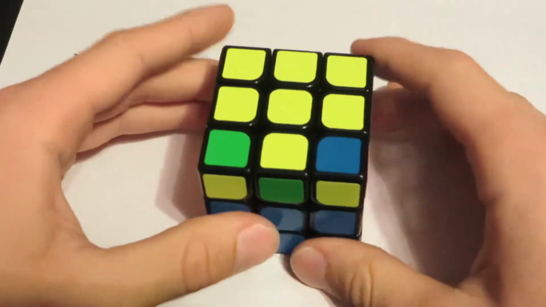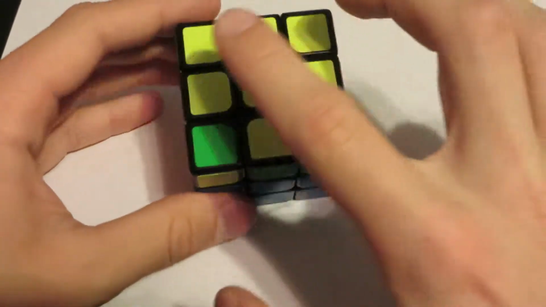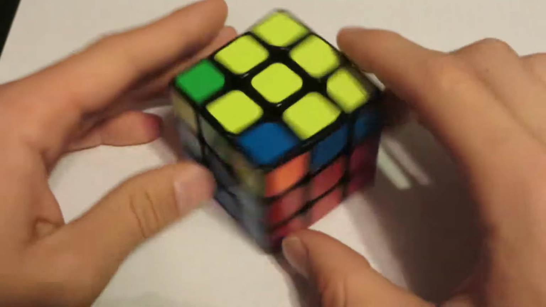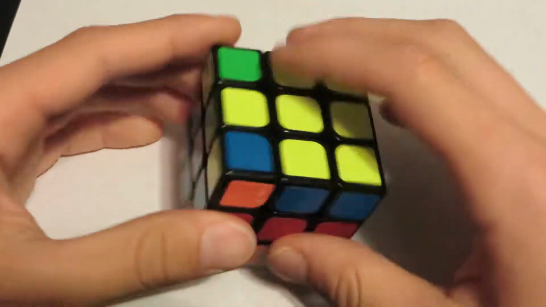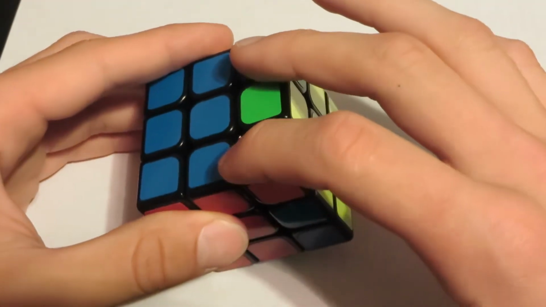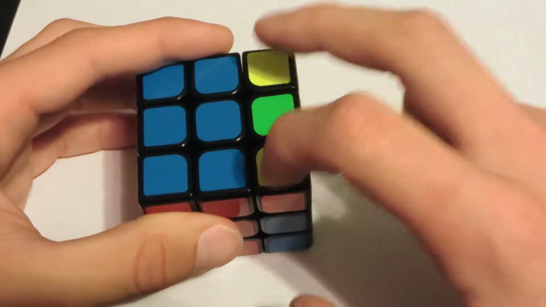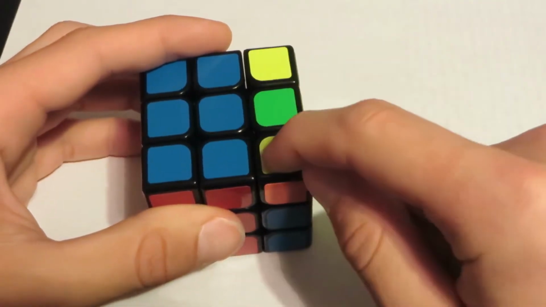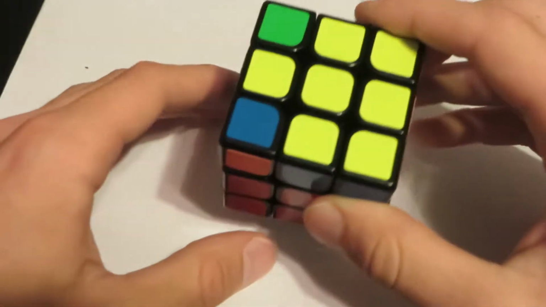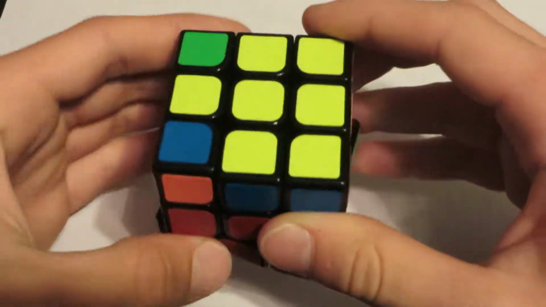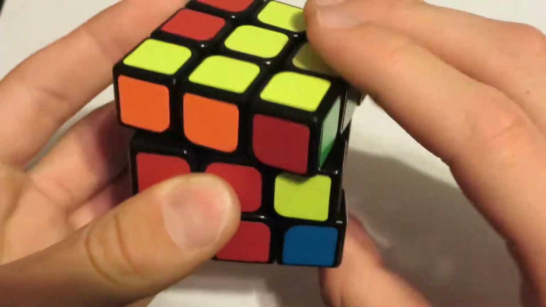If I can get to it. Here's another one. Okay, so you see that there are 2 corners in the top and these 2 are not there. If the headlights are there, or these are called headlights when there's 2 on the same side, if you see the yellow and the yellow, you do the same exact thing you did with the last one and you put it on the left side and then you do the algorithm.